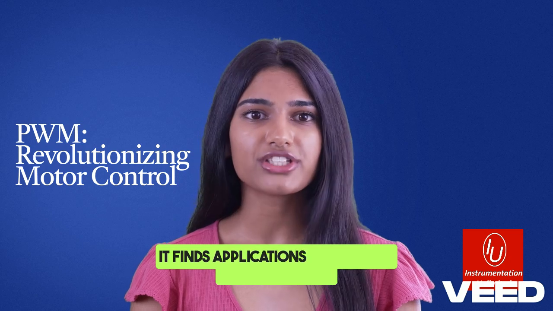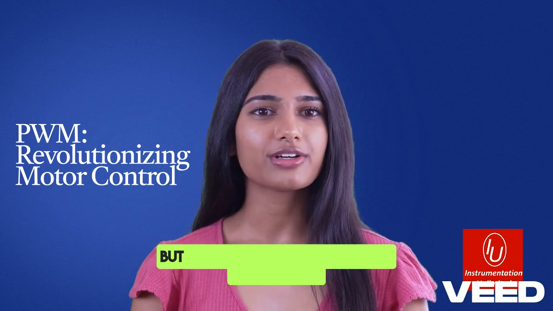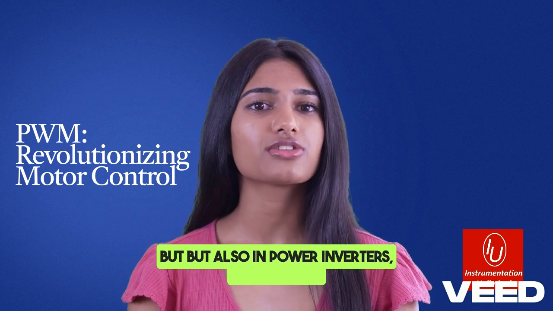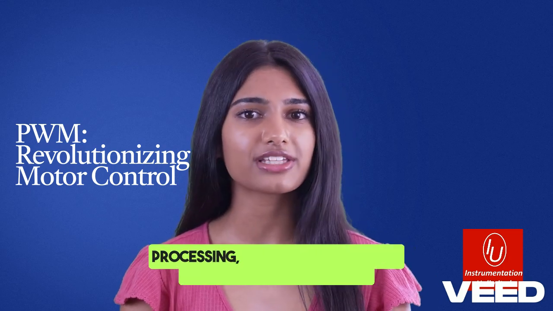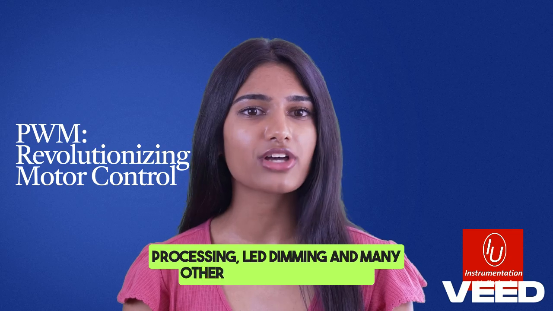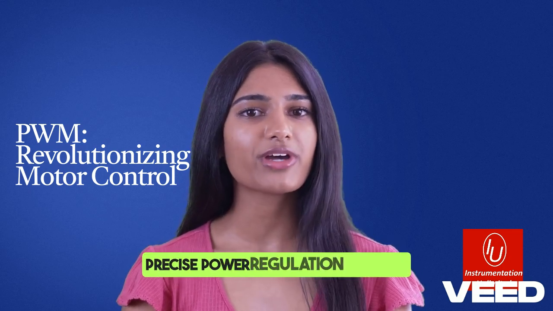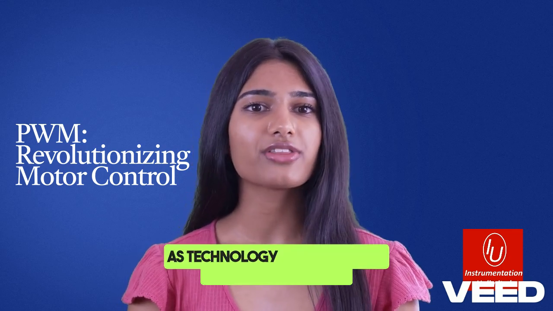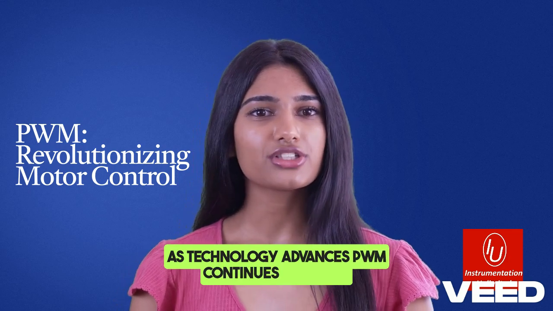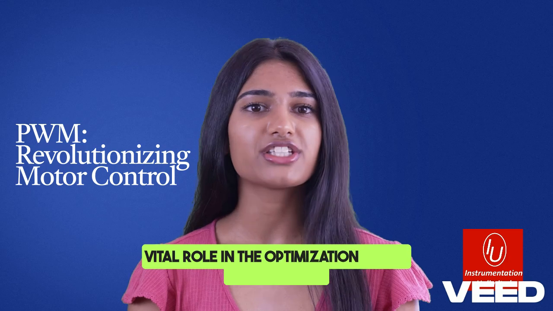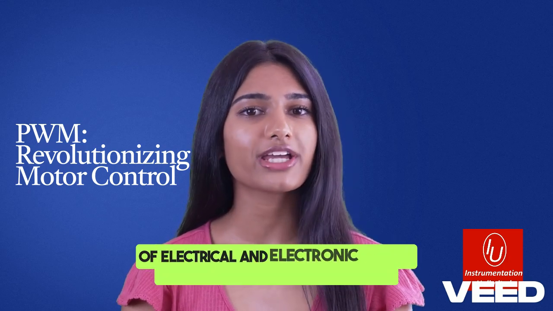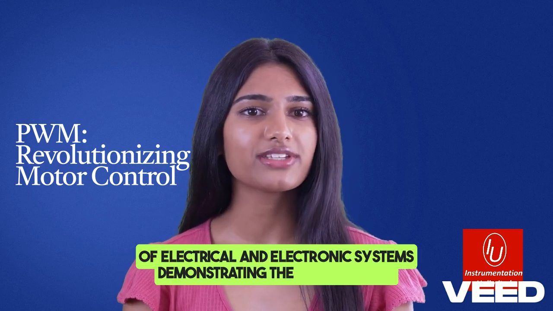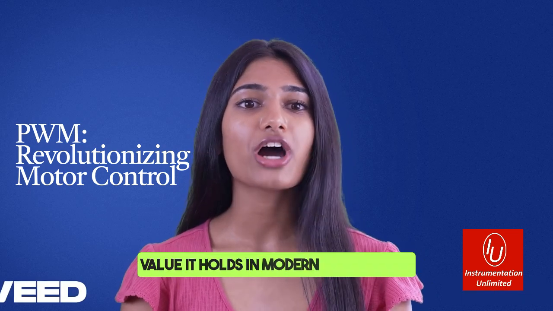It finds applications not only in motor control, but also in power inverters, audio signal processing, LED dimming, and many other applications where precise power regulation is needed. As technology advances, PWM continues to play a vital role in the optimization of the performance of electrical and electronic systems, demonstrating the indispensable value it holds in modern engineering.